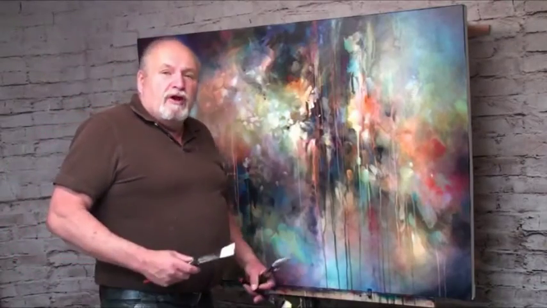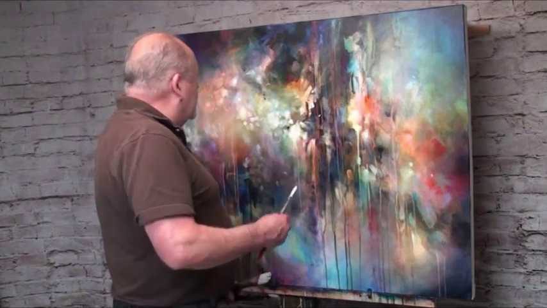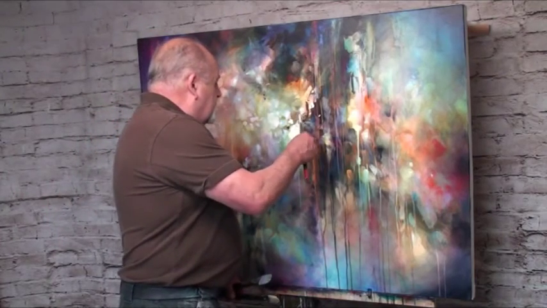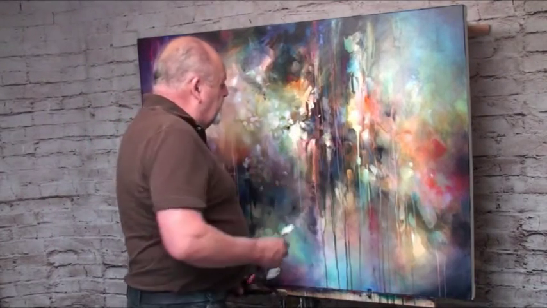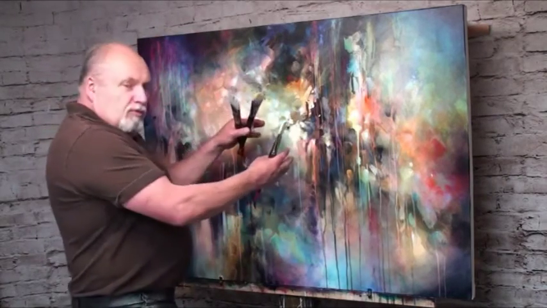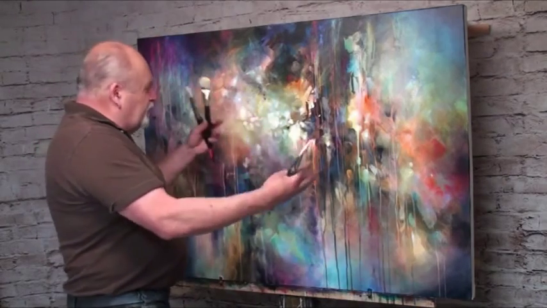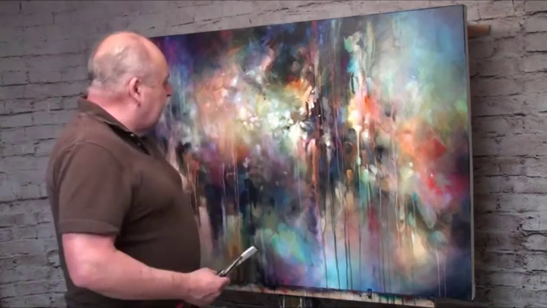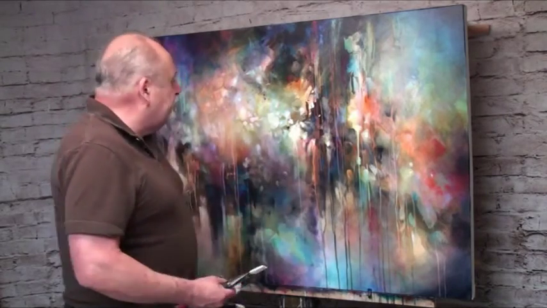Okay, we're just about ready. Threw in a few more of the white highlights. Got our focal point where we want it to be. Got plenty of color, did the washes. Got a nice variety of color.